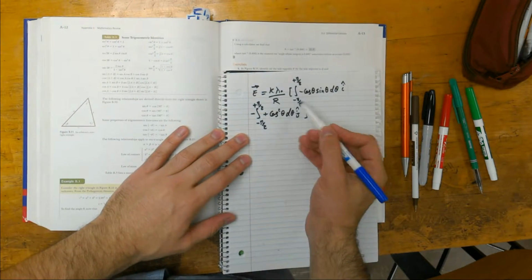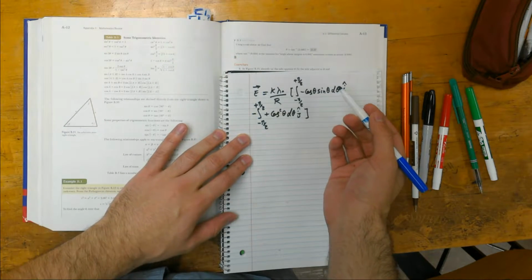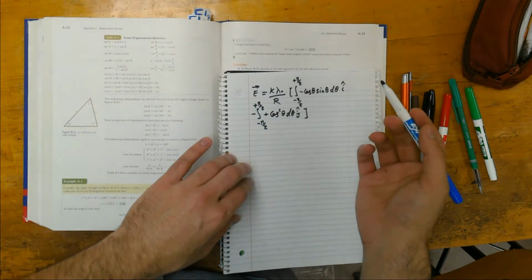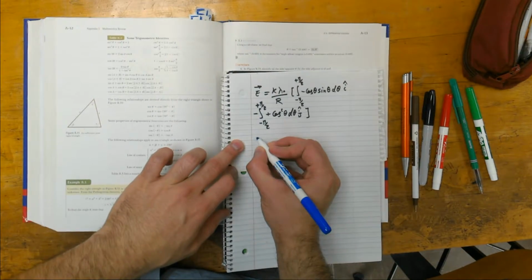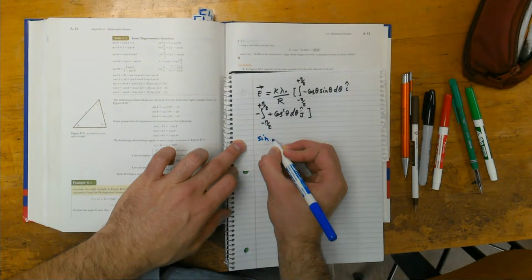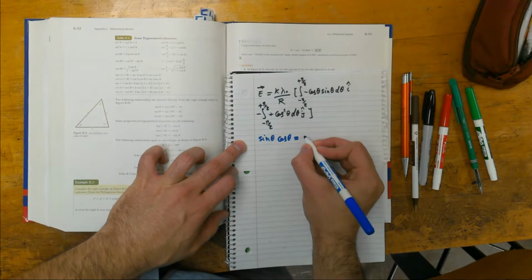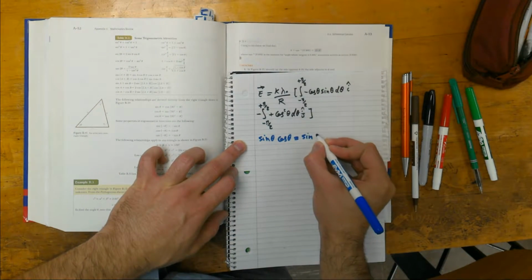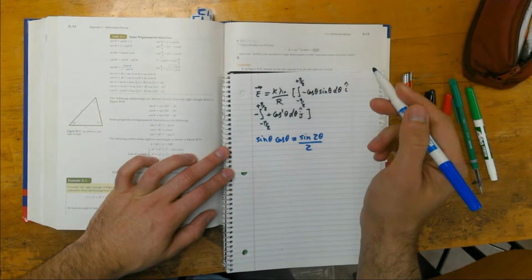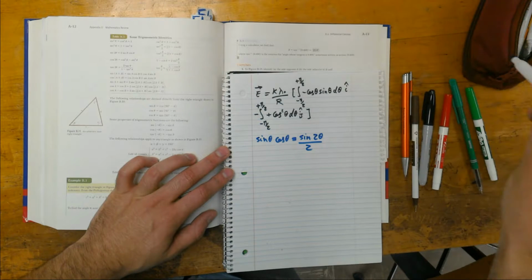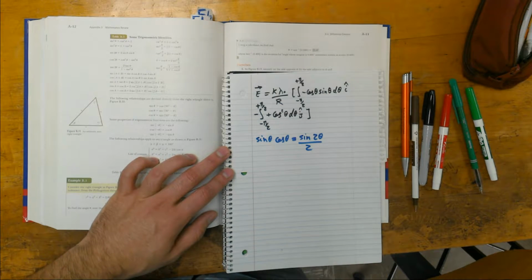To get this integral, I will first look for any way to make this simpler. So sine theta cosine theta is equal to sine of 2 theta over 2. That's because 2 times sine theta cosine theta is equal to sine of 2 theta, so divide both sides by 2.